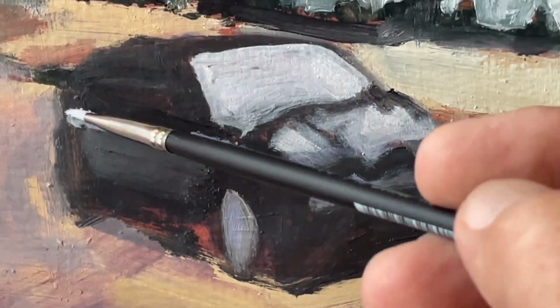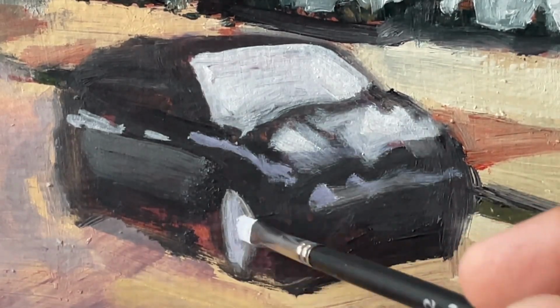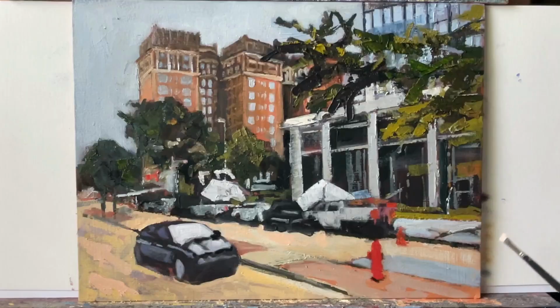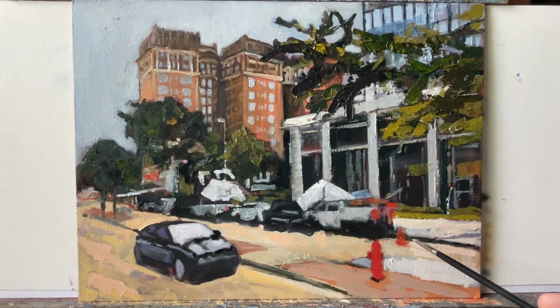And we're just going to simplify and erase a lot of details. The painting is almost done. Just a few touch-ups and it's over.